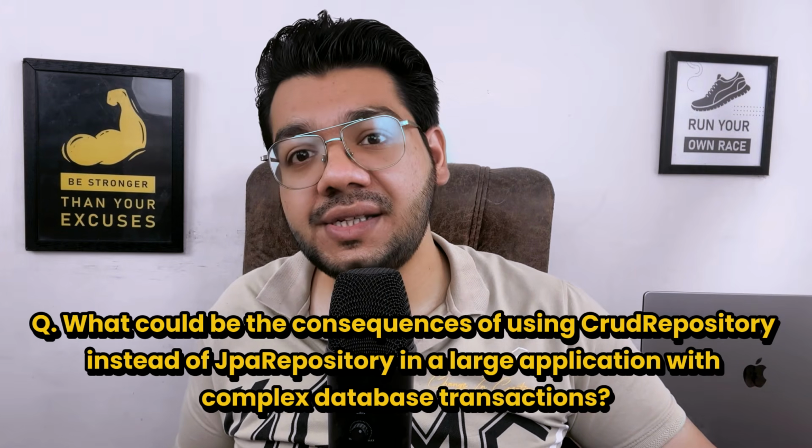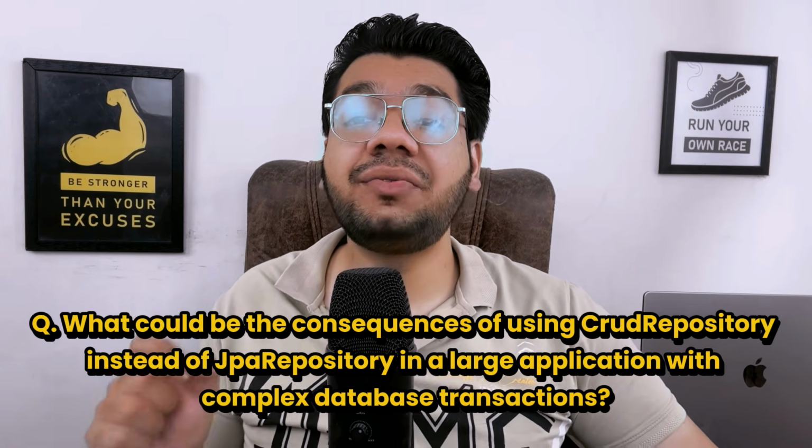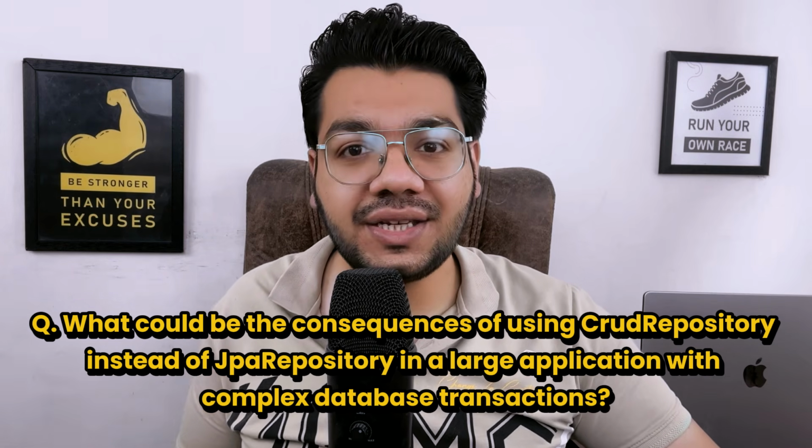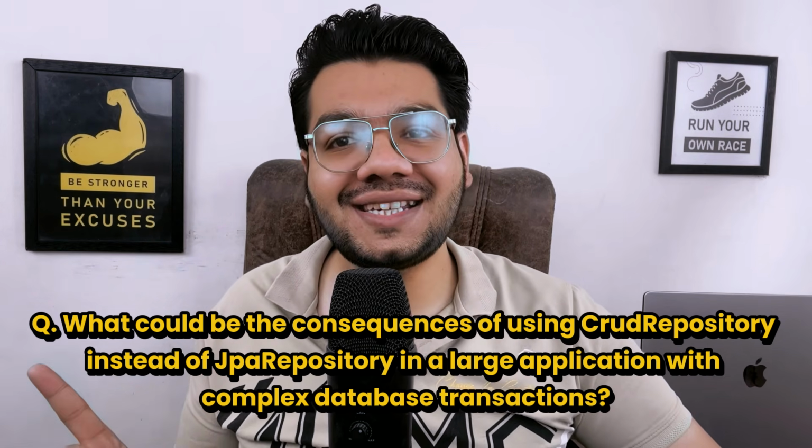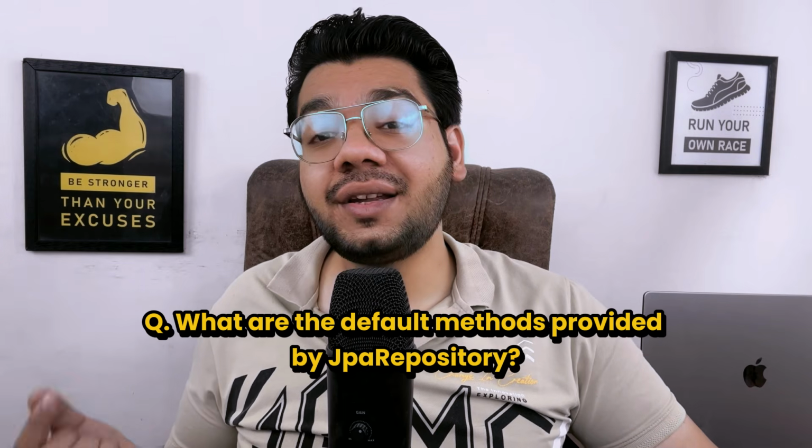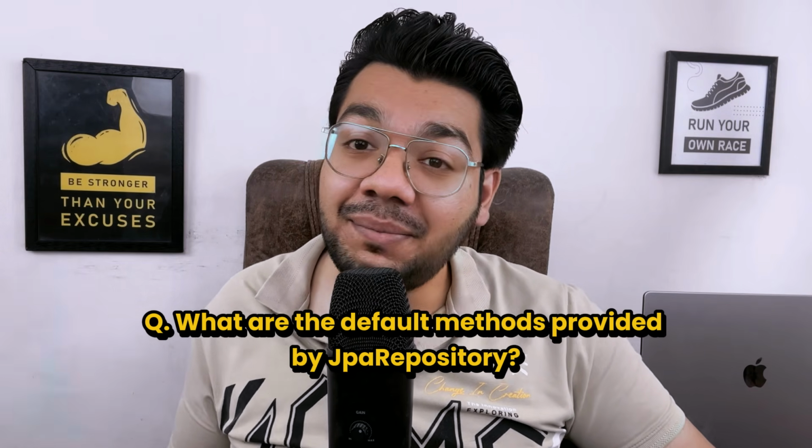Okay. Guys, an interviewer asks, what could be the consequences of using CRUD repository instead of JPA repository in a large application with complex database transactions? Okay. So basically, using only CRUD repository can limit features like pagination and sorting, which are important in large applications, right? It may lead to writing extra custom code, reduce performance optimization options, and make handling complex queries or larger datasets harder.